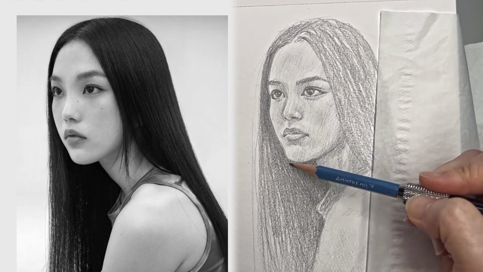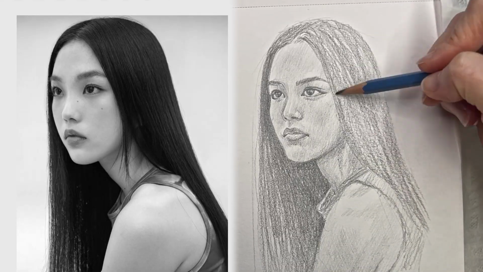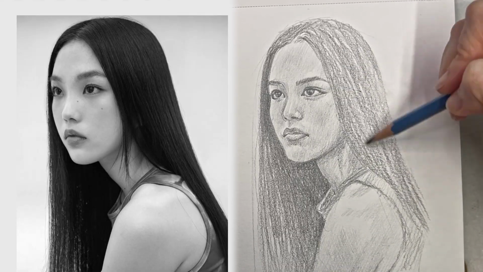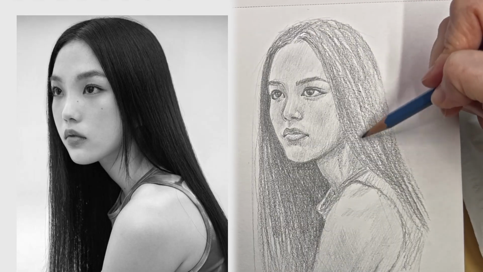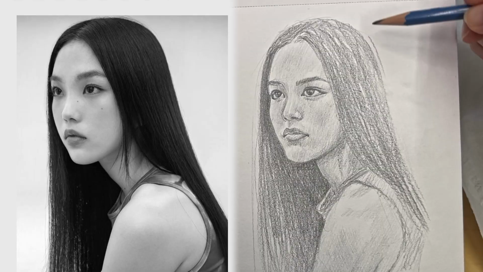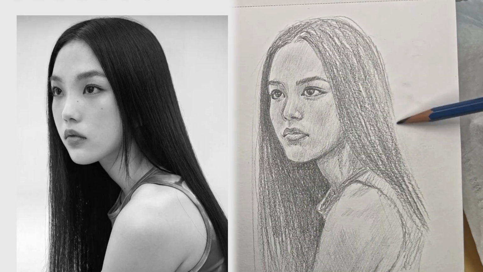So now we're going into the final phase of the drawing. I call it the tweaking stage. Basically, I add in anything that will help enhance my portrait, and I may even remove some elements that will distract the viewer from the center of the portrait.